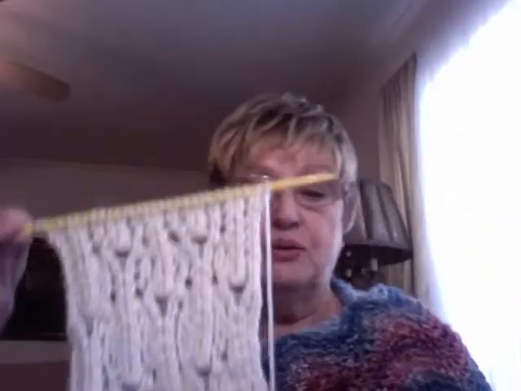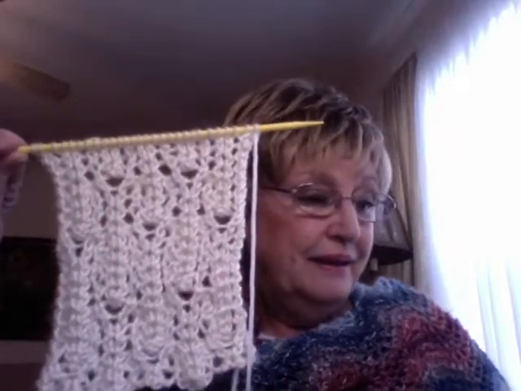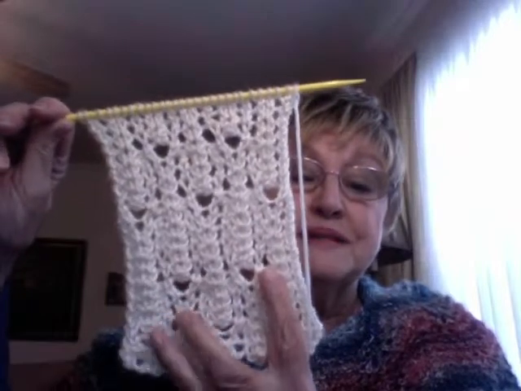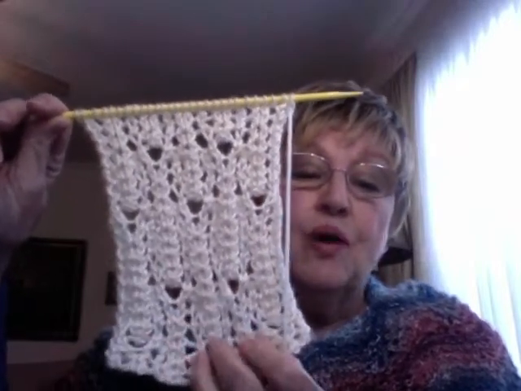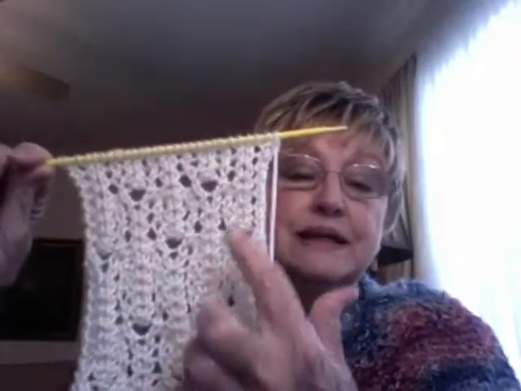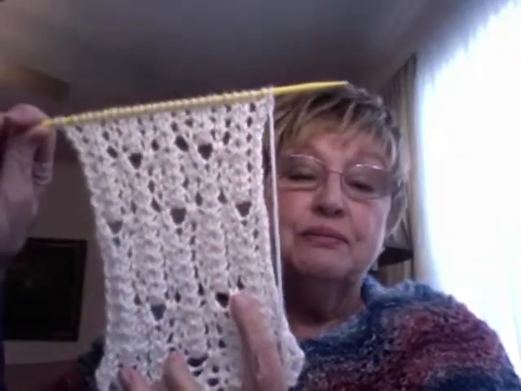I have something that I'm going to be showing you how to make. And this is called the lace Y columns, because you can see the Y, see? This is a very pretty stitch, and you can see a stitch like this on Pinterest or in a magazine, and then you don't know how to make it because it's in a chart.